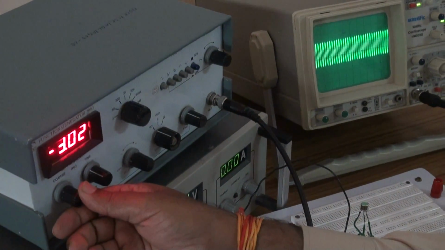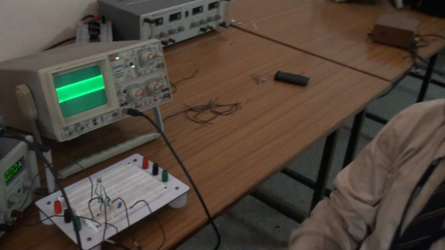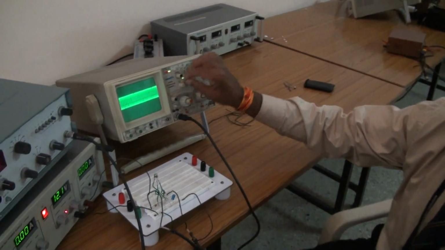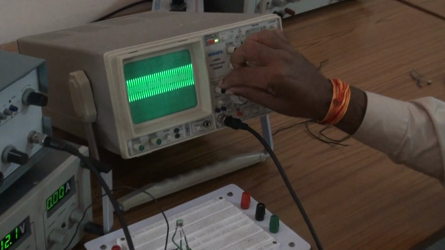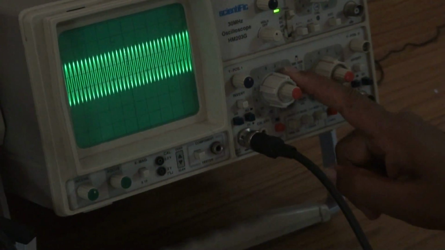And we can go up to the maximum frequency available on the signal generator. Now we have set the signal to 3 megahertz. For that, this is the output voltage. And we can measure the last reading. So there are three divisions, 3 into 0.2. 0.6 volts is the output voltage. Okay, this is how you have to conduct the CE amplifier experiment.